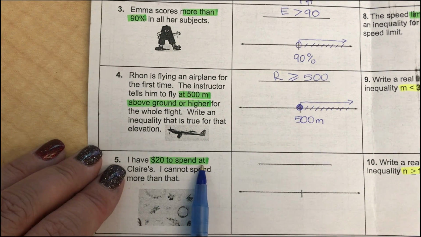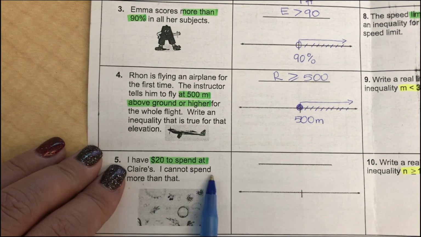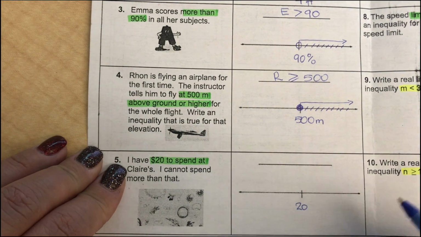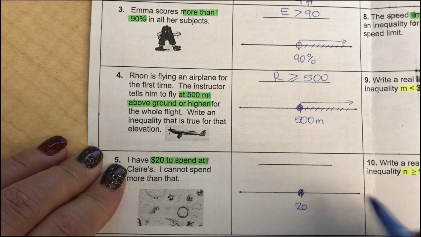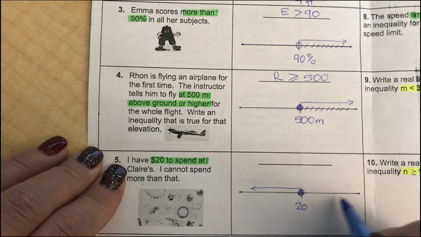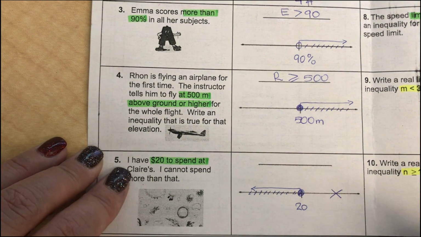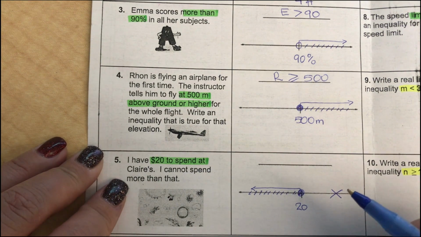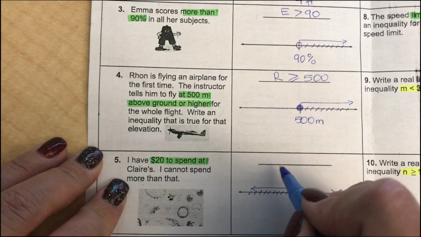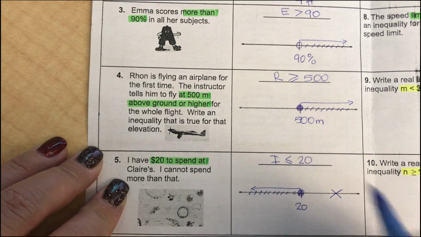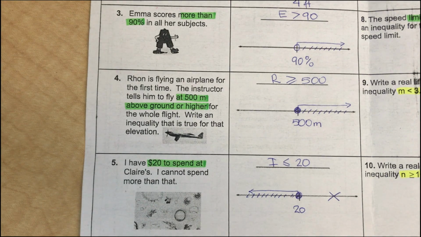I have $20 to spend at Claire's. I cannot spend more than that. So if this is my $20, I can spend only $20 or less. I cannot spend more than that. So for my inequality, I can say spendings, S, or I can put I for myself, less than or equal to $20 that I have. I cannot spend more than what I have, right?